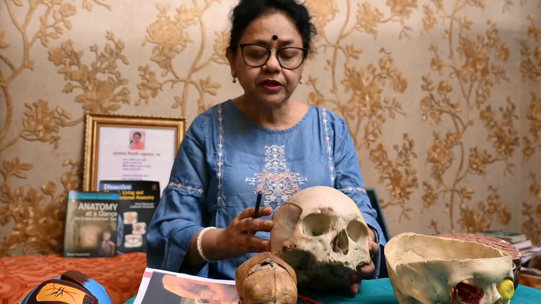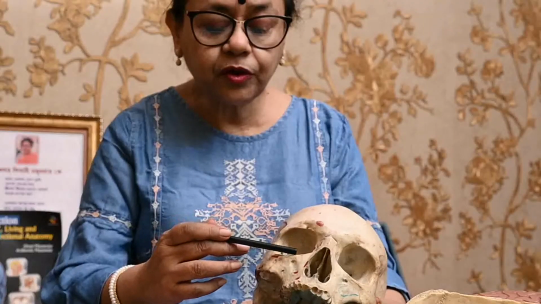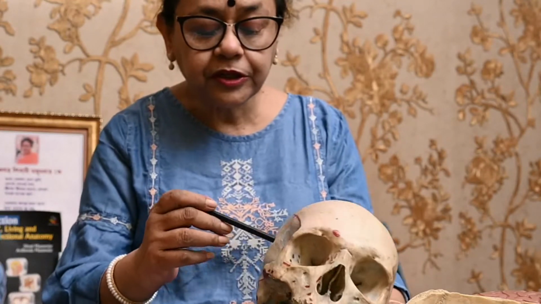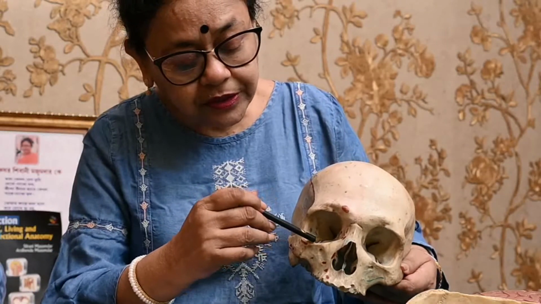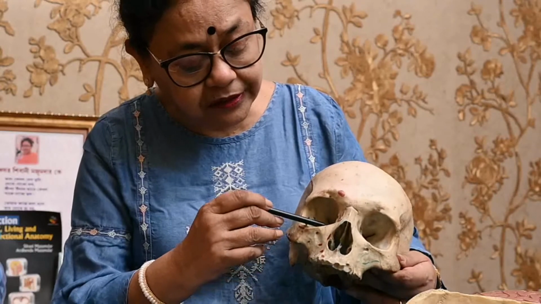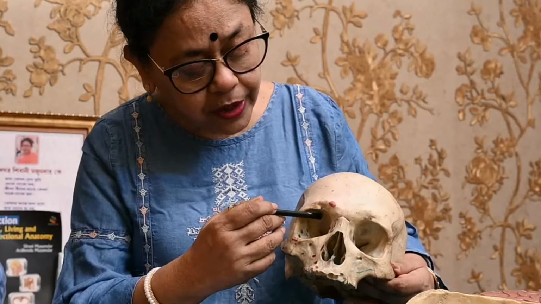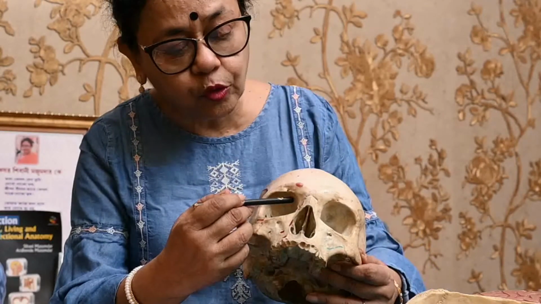Next, you should know what the boundary of the orbit is. Now the floor of the orbit is bounded by the orbital surface of the bone known as the maxilla, and the roof is formed by the orbital plate of the frontal bone.